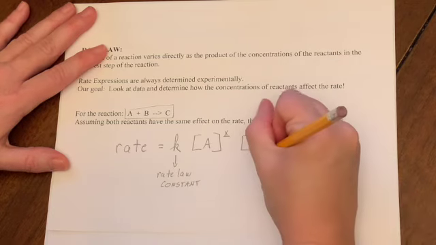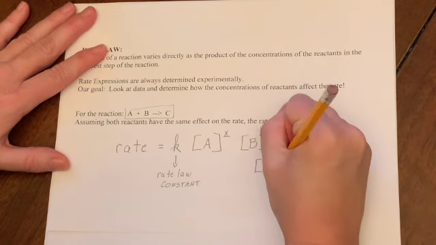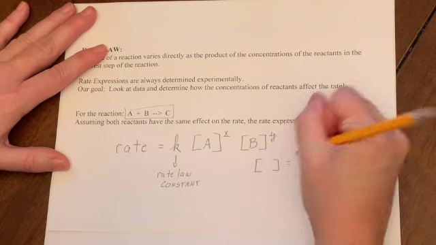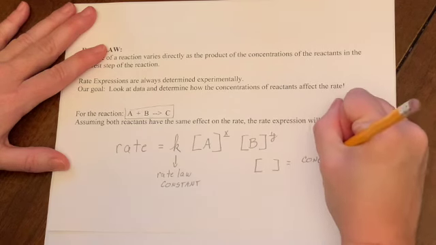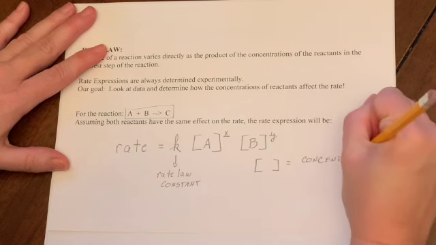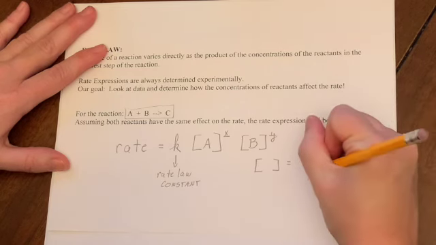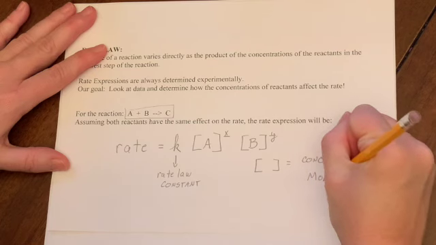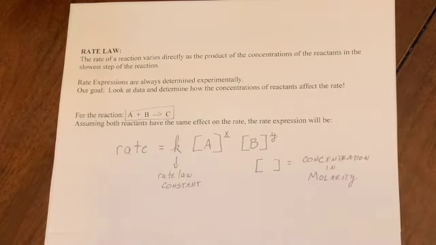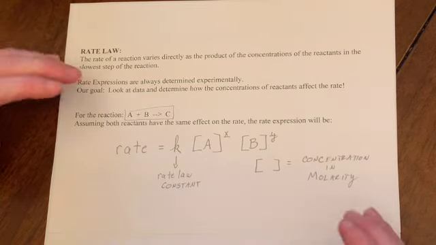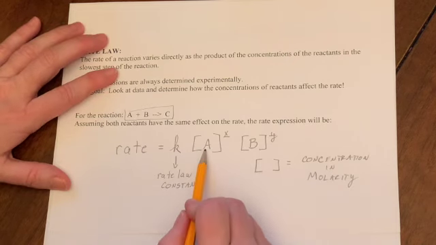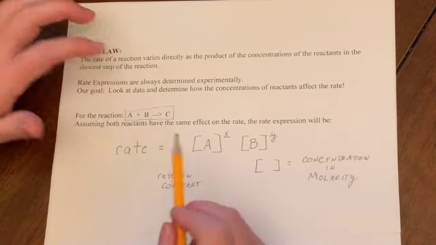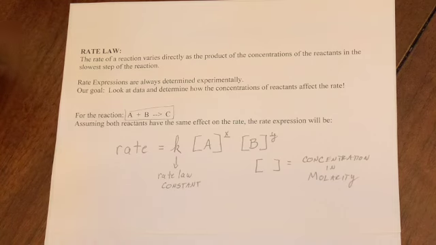Now, what are these brackets? When something is put into brackets, that's your concentration in terms of molarity. It's a shortcut that we use in chemistry all of the time, and this semester we're going to be using it a lot. So when you see a substance in brackets, that means its concentration in molarity.